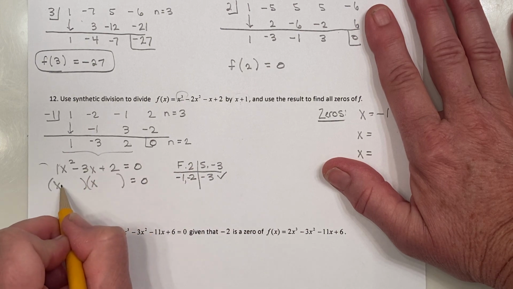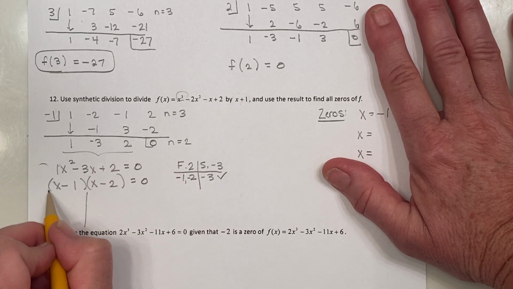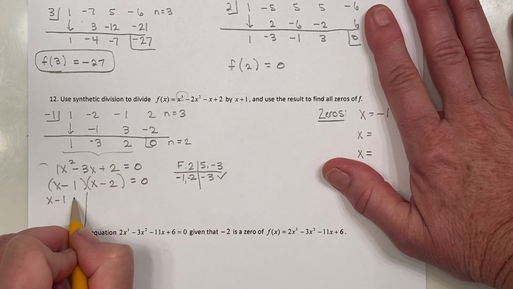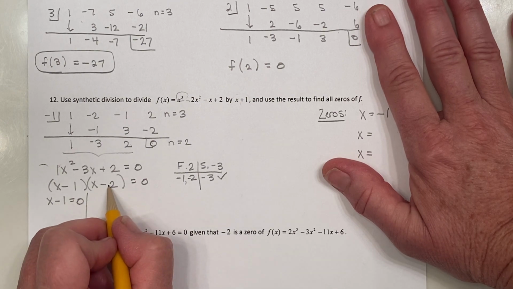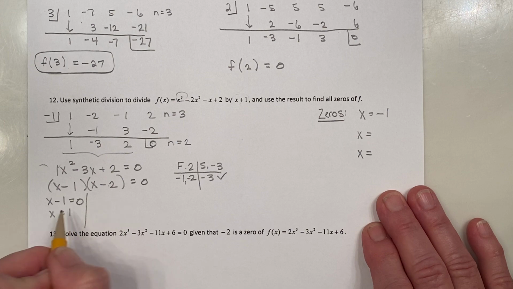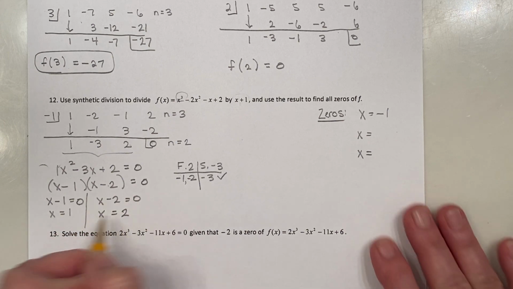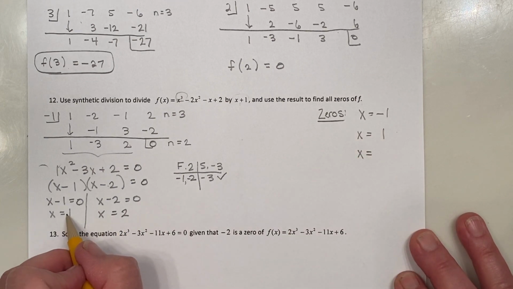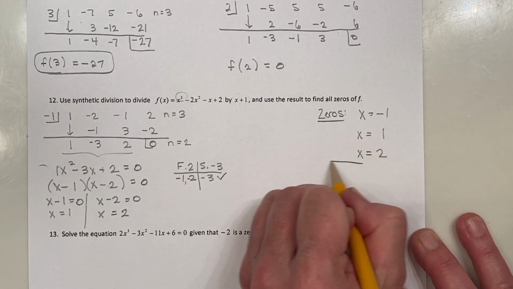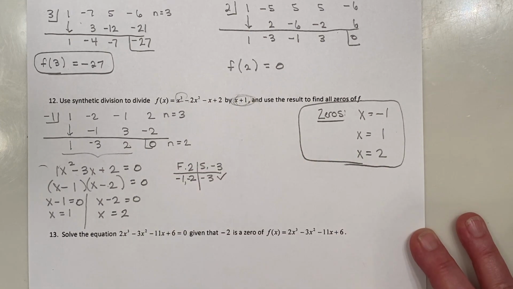X minus 1, and x minus 2. So from this factor, I have a 0 of +1, and from this factor, I have a 0 of +2. So add the 1 to the other side, etc. So my other zeros are 1 and 2. So the first 0 came from that factor.